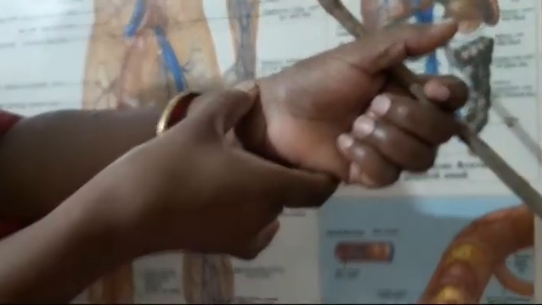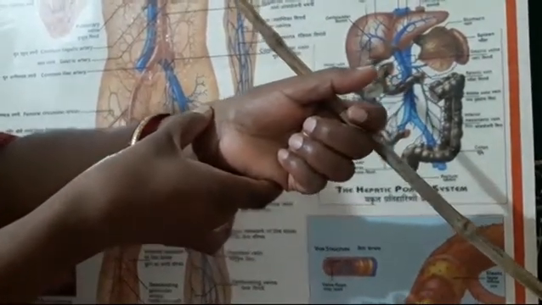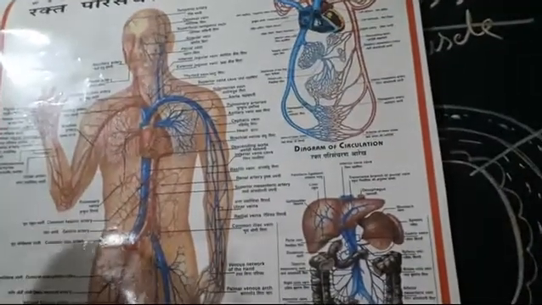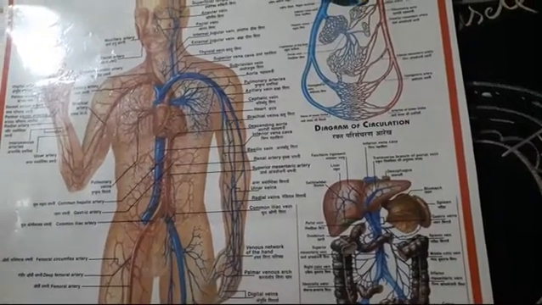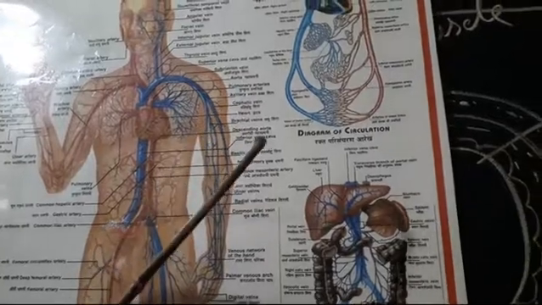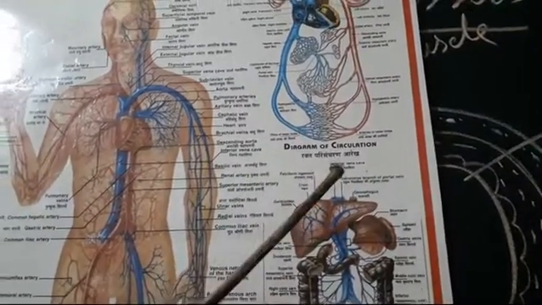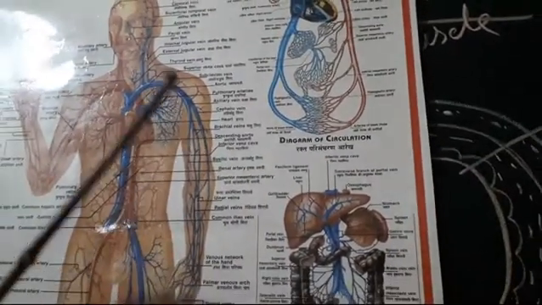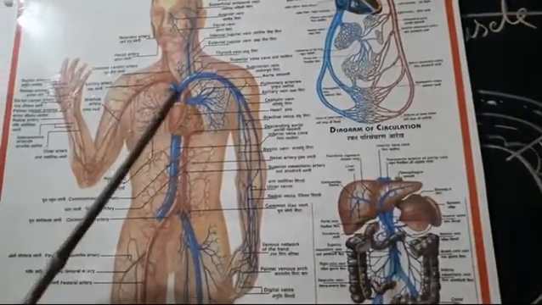Pulse counting is indirectly counting the heartbeat. So how to define the pulse? Pulse is the alternate expansion and elastic recoil of the walls of artery during the ventricular systole. Up to that you have to write. Alternate expansion of the walls of artery and elastic recoil during the ventricular systole. So please learn the definition. And next we will see about the blood pressure.